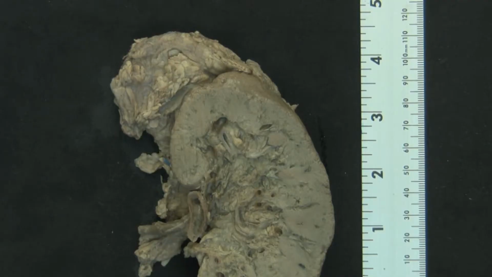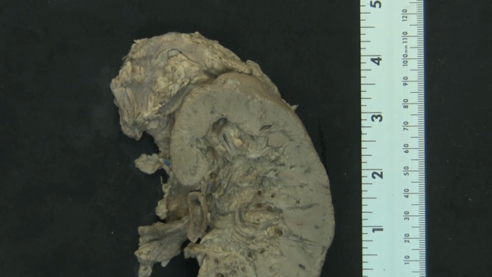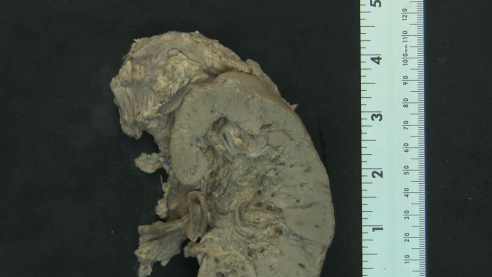Human kidneys, taken from cadavers, are not injected and are sort of monotone in color.